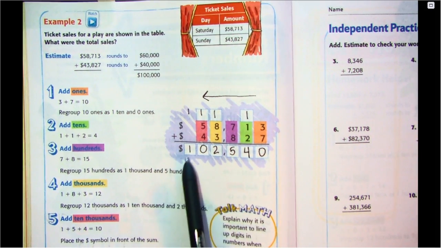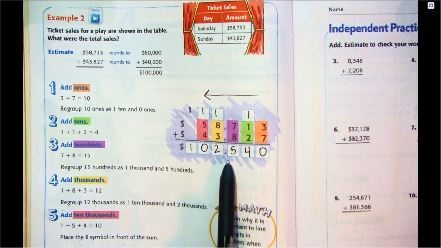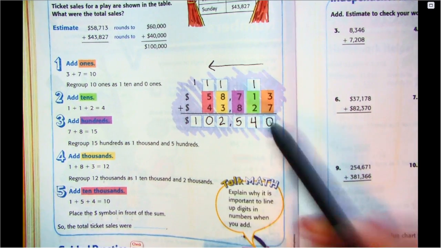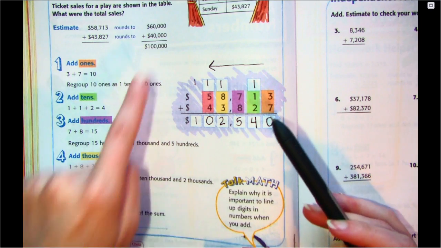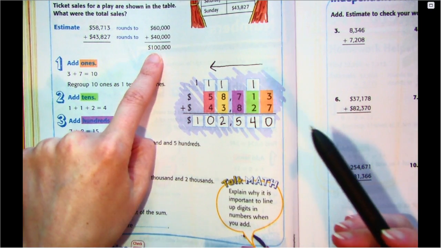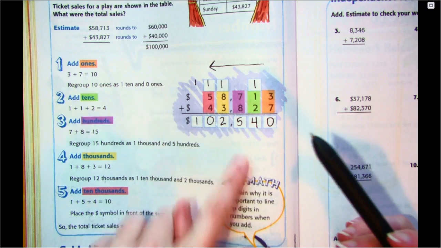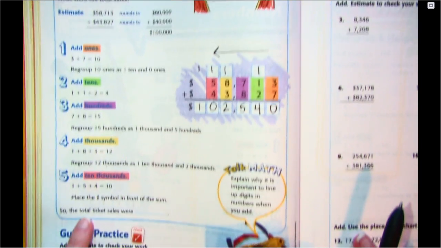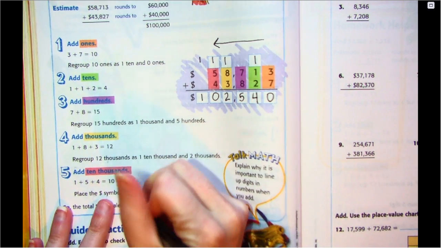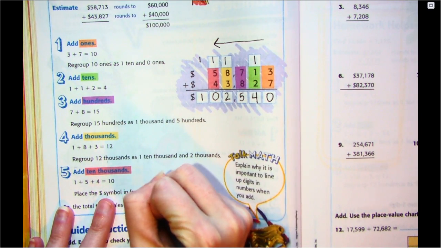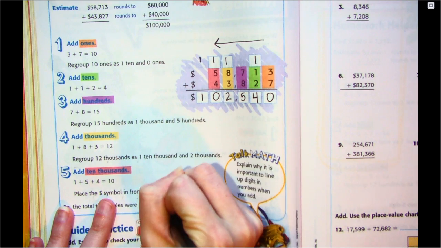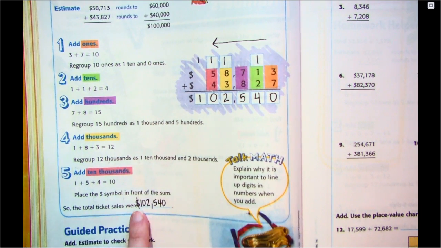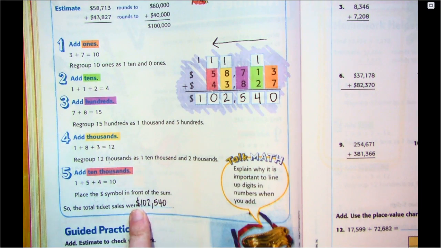So our answer is 102,540. And when we estimated our answer before we even added, we knew that our answer was going to be around 100,000. So that checks out, and that makes me believe that this answer is pretty much correct. So the total ticket sales were $102,540. It's really, really important that I put that dollar sign right there.